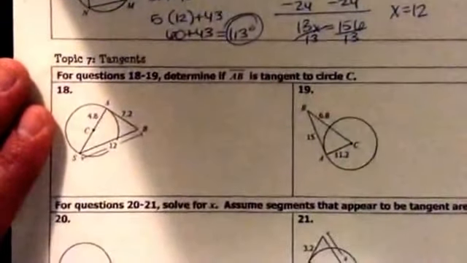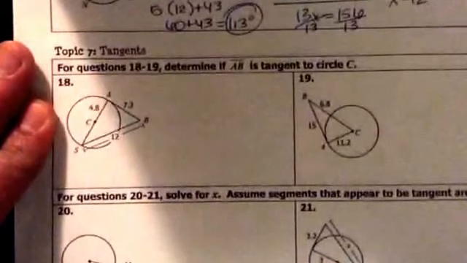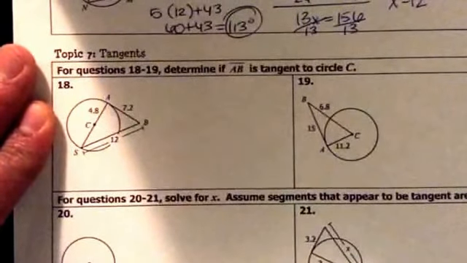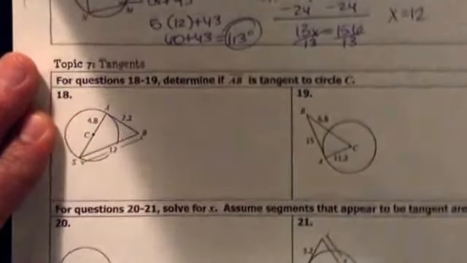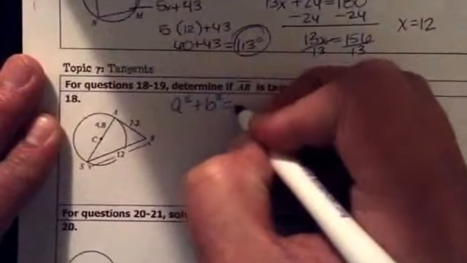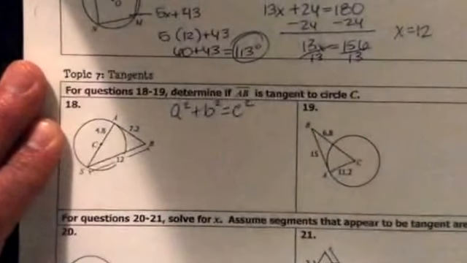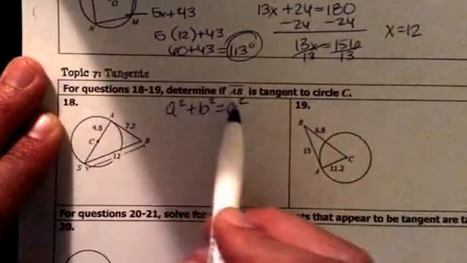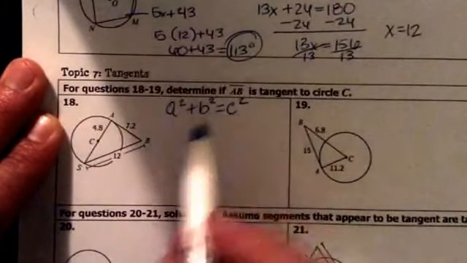Now for questions 18, 19, 20, 21, we need to determine if the segment AB is tangent to the circle. We do this by using the Pythagorean theorem, which states that a squared plus b squared equals c squared. What you do need to keep in mind is that A and B are your legs, C is your hypotenuse or your longest side.